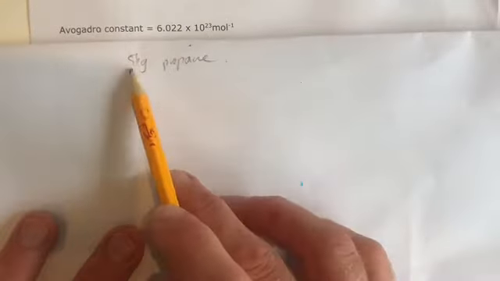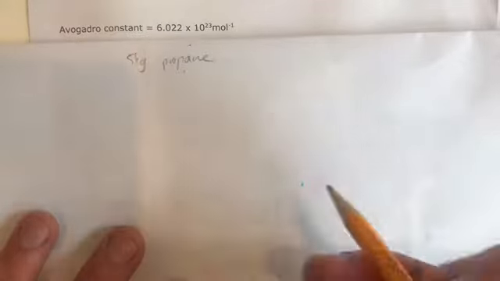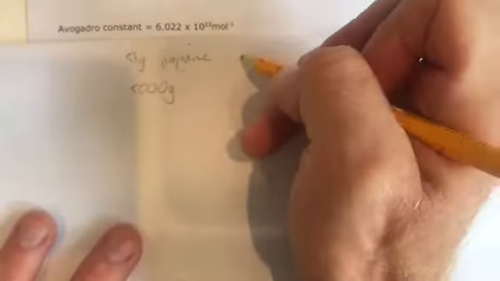So if I can work out how many moles of propane I've got, all I have to do to work out how many molecules there are is times it by that number. So once again, you have to convert it to grams. So it's going to be 5,000 grams of propane. Then they're expecting you to know the formula of propane.